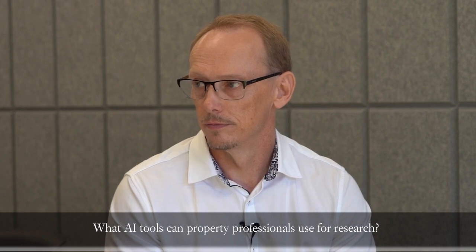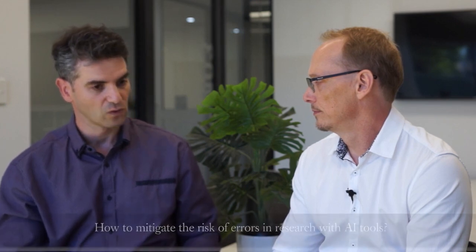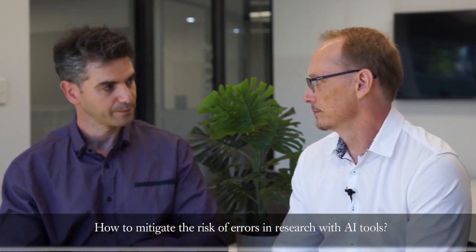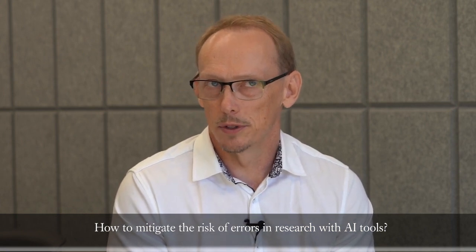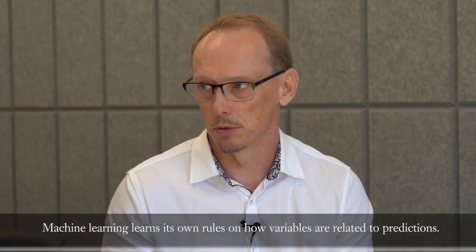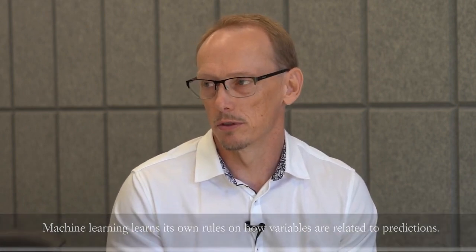So Jamie, risk analysis comes up in terms of research. We might have some variables that we might come up with, but they may or may not be right. How does machine learning deal with that? If you try to correlate variables with outputs, that's more the realm of statistics. With machine learning, you feed in all the input data. It would learn its own internal rules for how variables are related to predictions and give you a prediction. So if you have a good data set, then you don't need to worry about that problem so much.